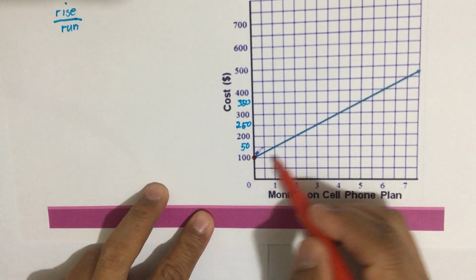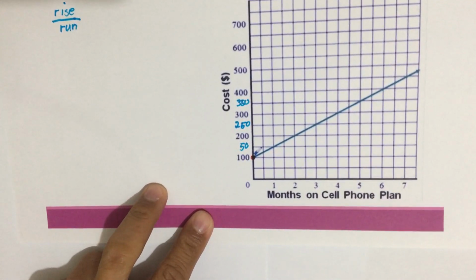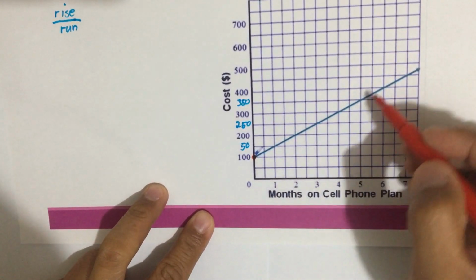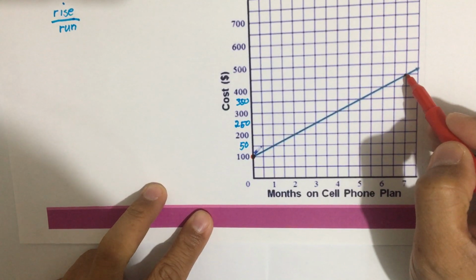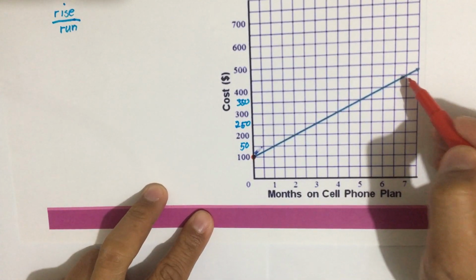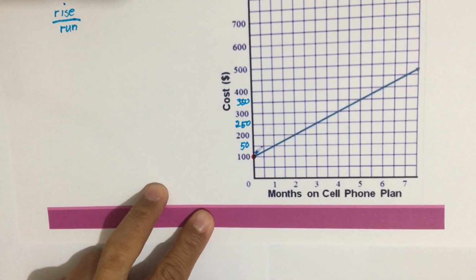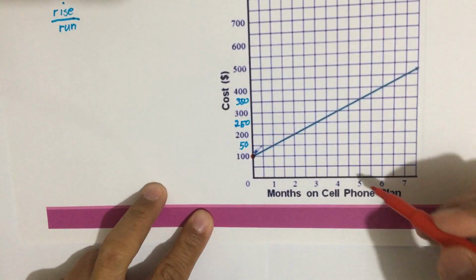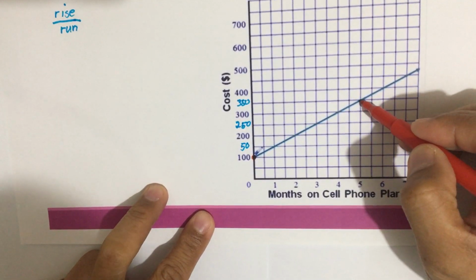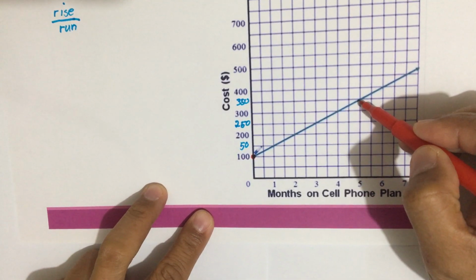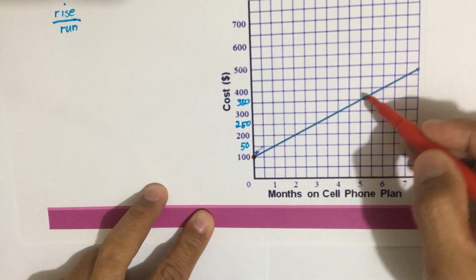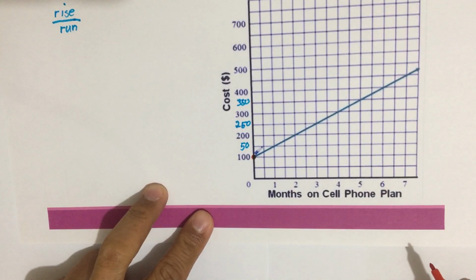Okay, and then let's pick another point. We can choose any of these points.